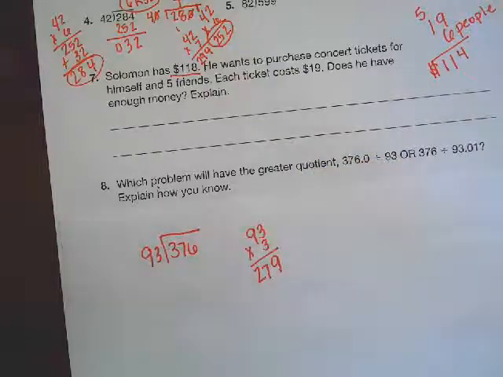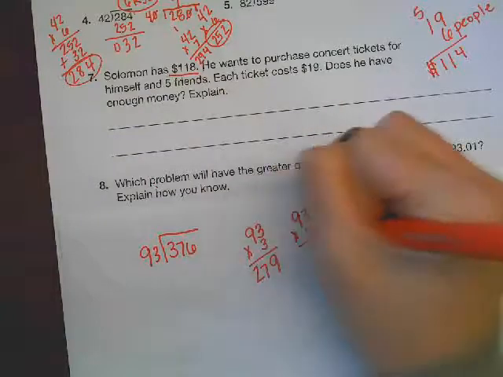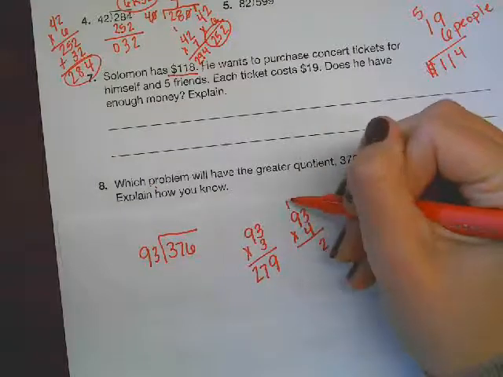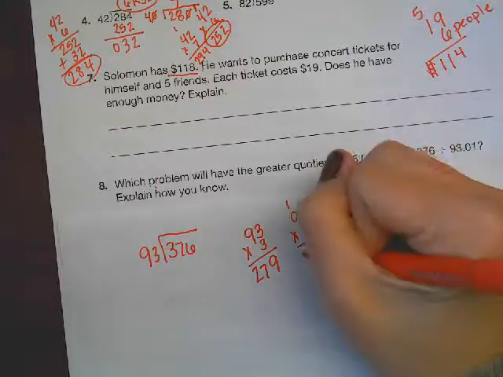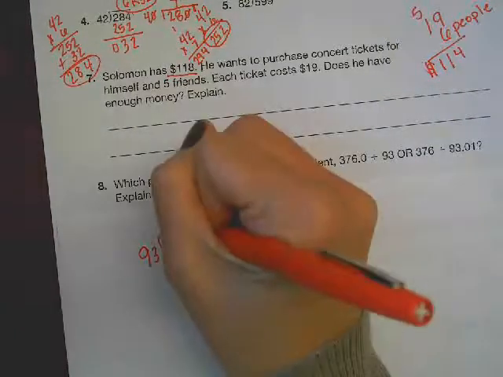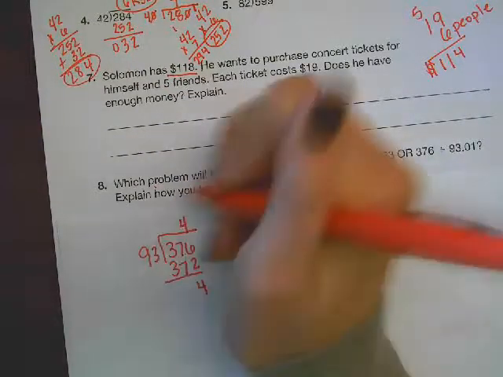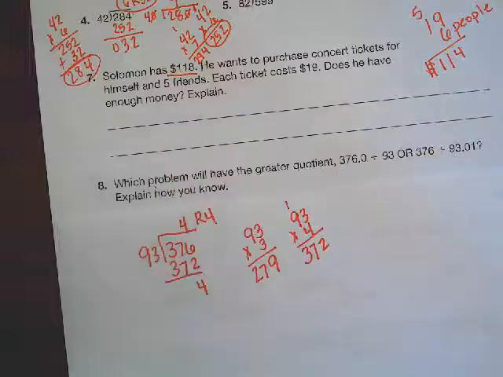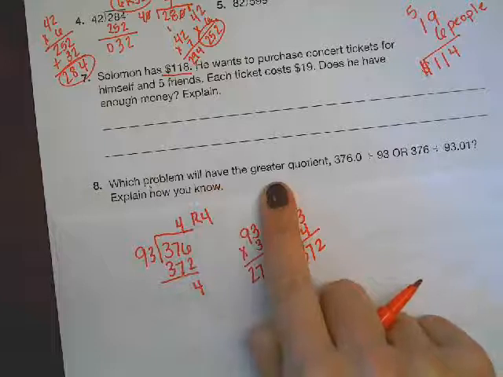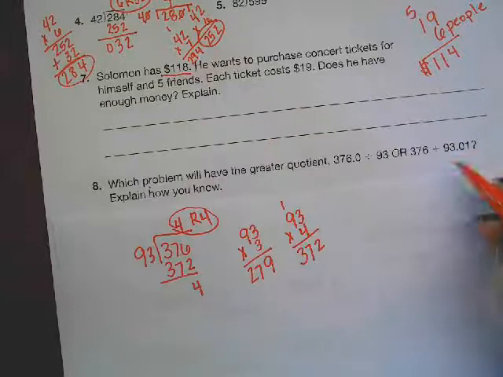That gives me 279. Let's see if it'll go in there 4 times. Nine times 4 is 36, plus 1 is 37. 372. So it does actually go in there 4 times. And when you subtract it, you have 4 left over. 4 remainder 4. Then it says, which problem will have the greater quotient, the greater answer. So there's our answer to the first one. Let's see what our answer is going to be to this one.